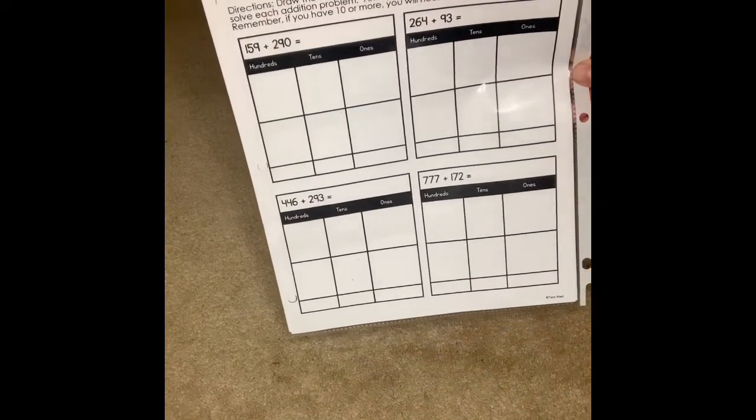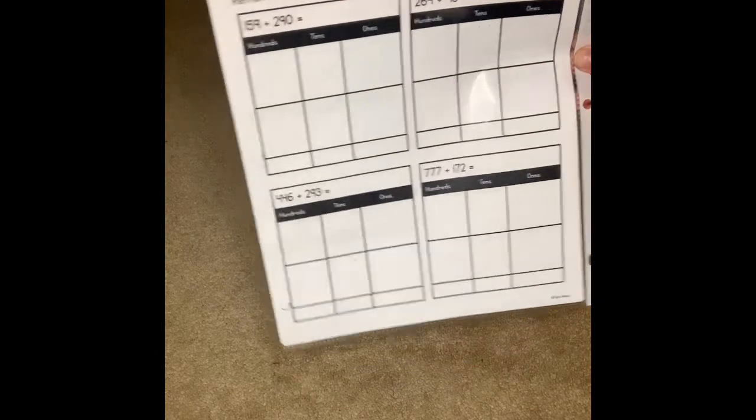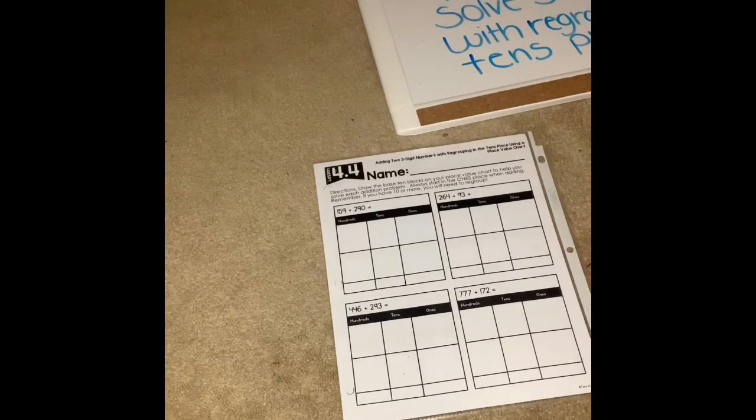It's going to look just like this. You're going to need something to write with and some scratch paper to write on. So our first example we're going to go over is 361 plus 254.